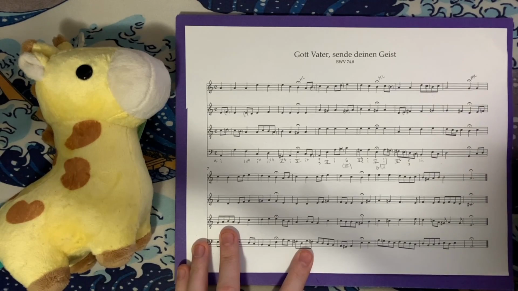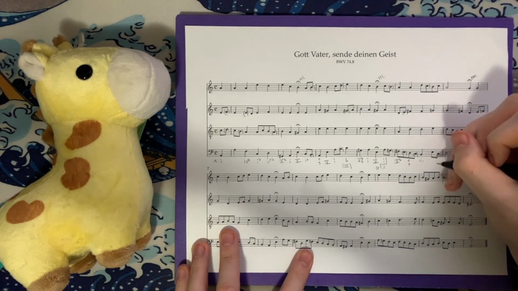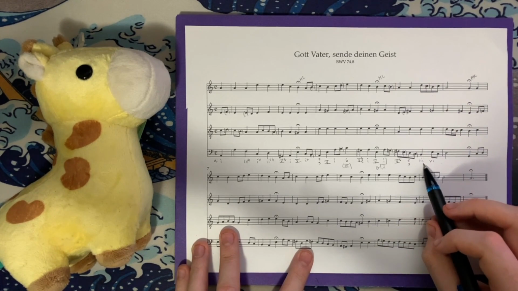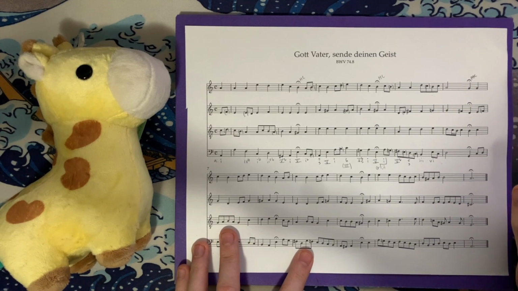Passing tone in the melody before we get E, E, G, and B, which is E minor, so we get a little bit of a turnaround here, 2-5, expecting to go to 1, but we go to 3, which goes to 6, which is where we expect 3 to go in most cases.